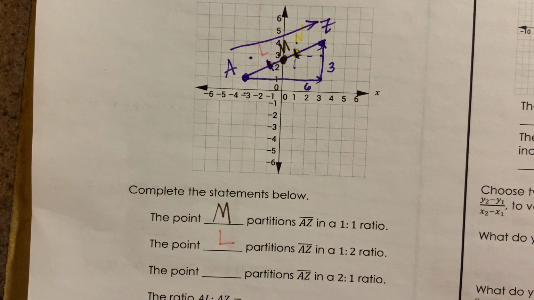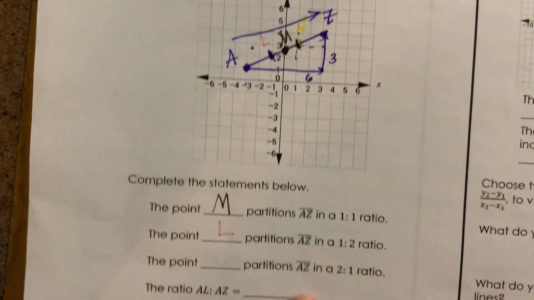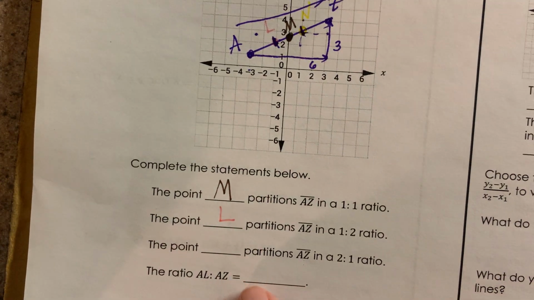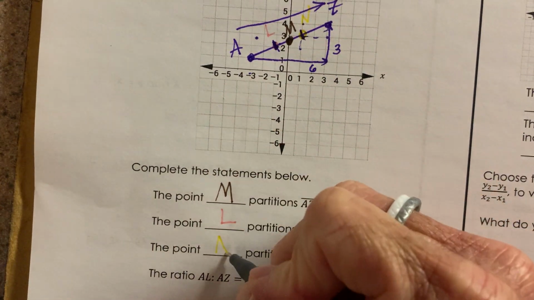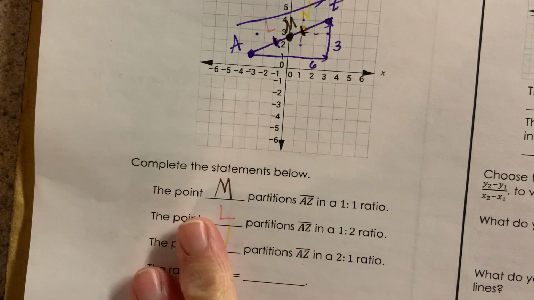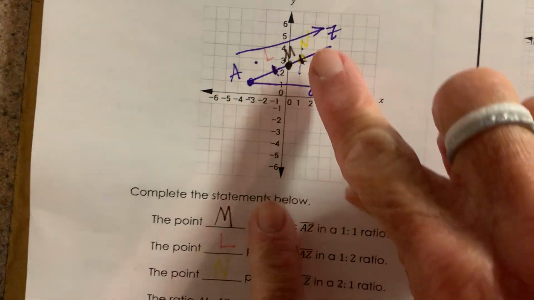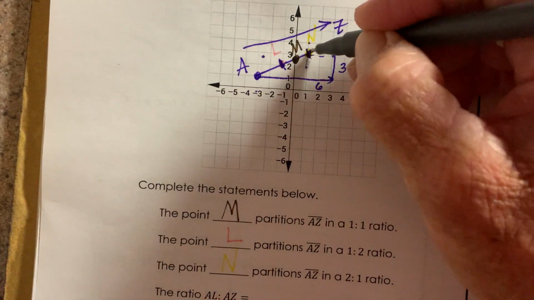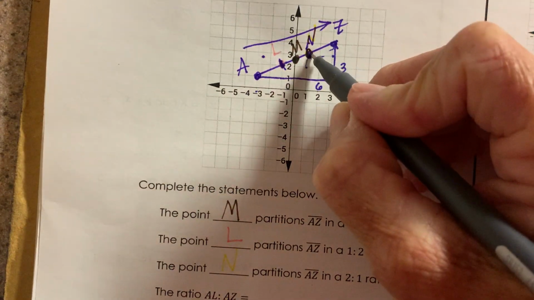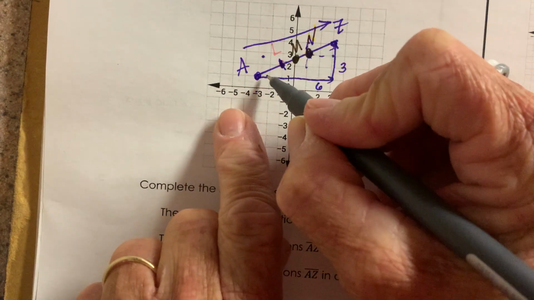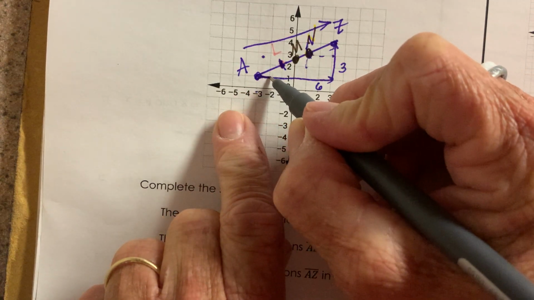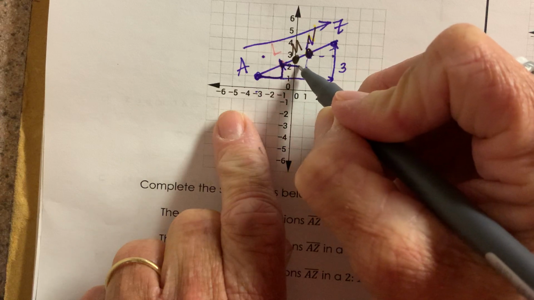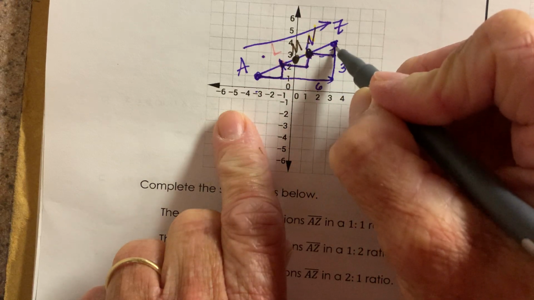By default, you would think point N would be the last one, and let's talk about why it is indeed point N. Point N does partition that into a 2-to-1 relationship. Here's N. From A to L, it was over 2, up 1, over 2, up 1, over 2, up 1.